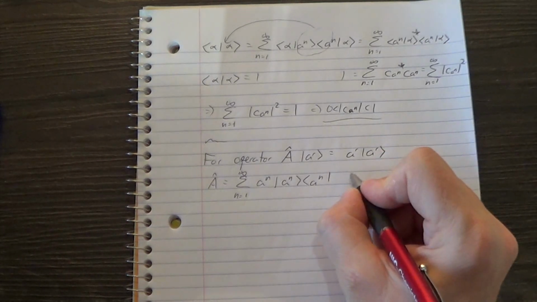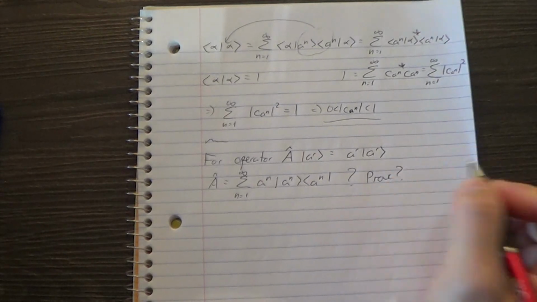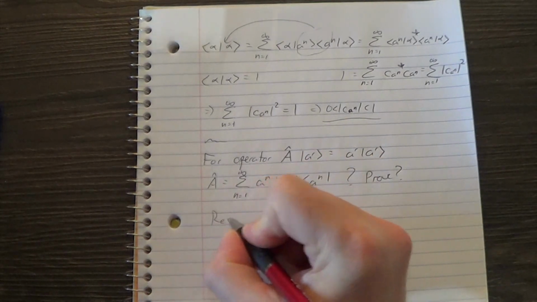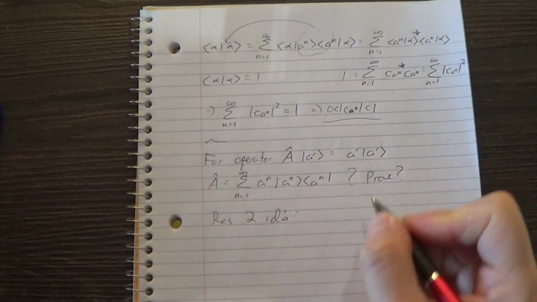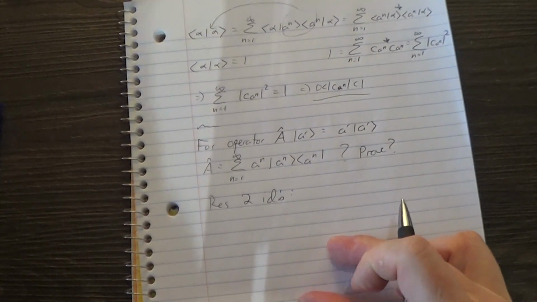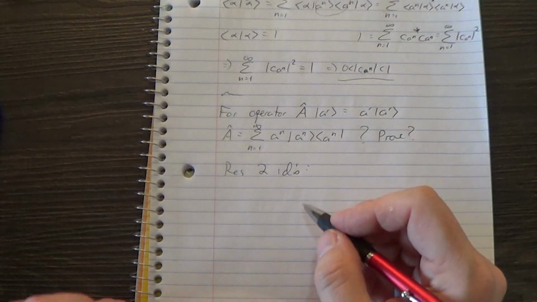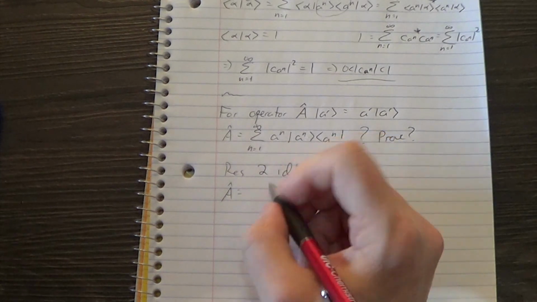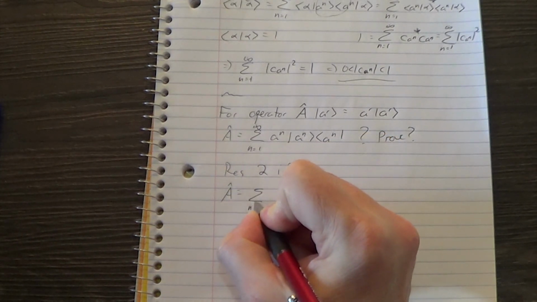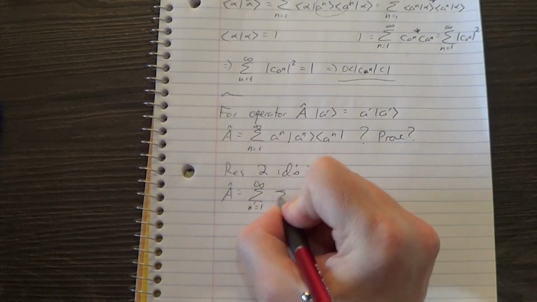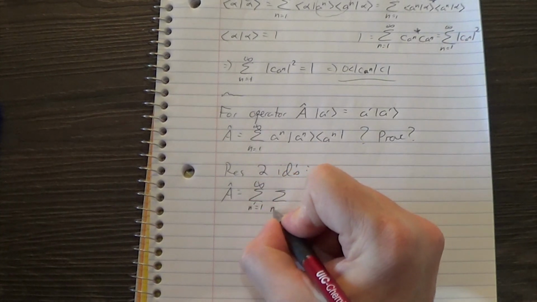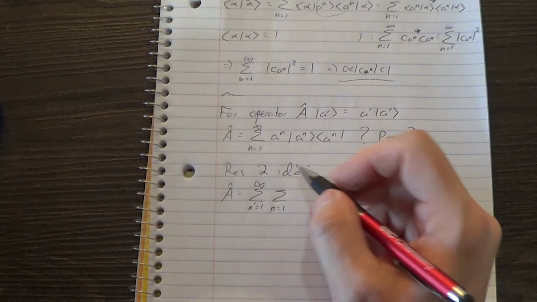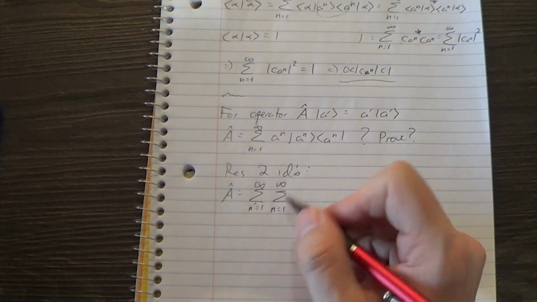Okay, so how do I prove that? Here's what I'll do. I'm going to resolve two identities. How do you like my shorthand? What does that mean? A is equal to, I'm going to write, n prime equals 1, so I'm going to have to be careful. I'm going to have two resolutions, which means two summations. I'm going to call the first one n prime, from the ground state to all excited states. The other one will be just n.